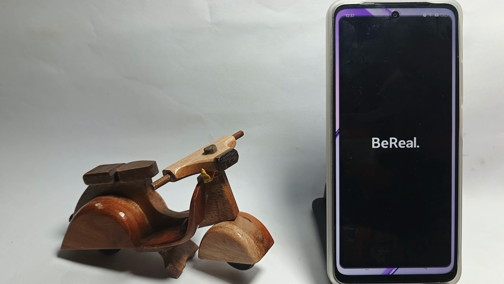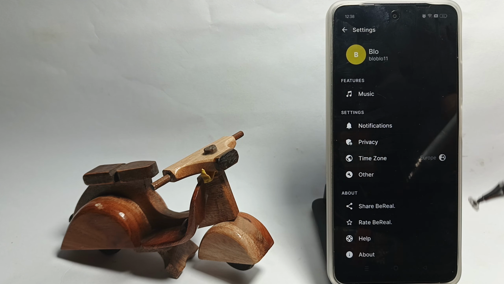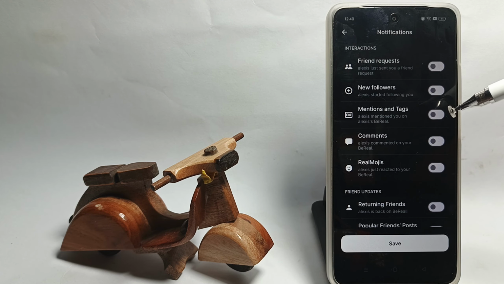Firstly, open the BeReal app on your Android device. This is the initial screen of the BeReal app. Next, tap the settings icon at the top right. And it appears like this. Tap the notification menu, and tap mentions and tags.